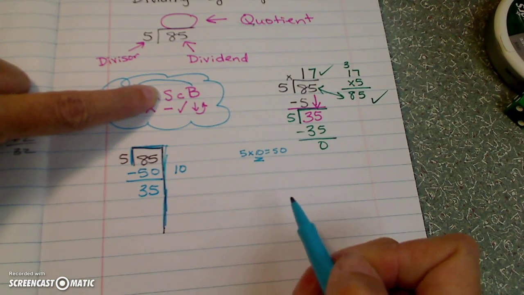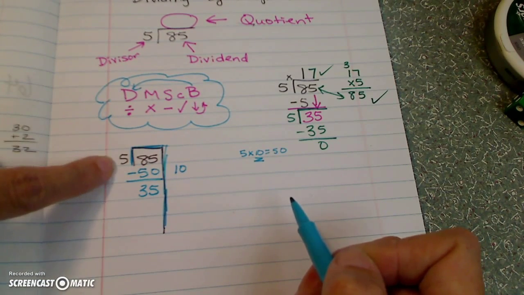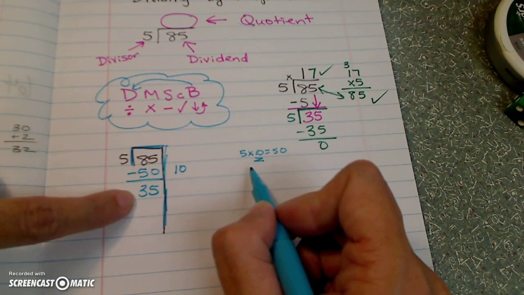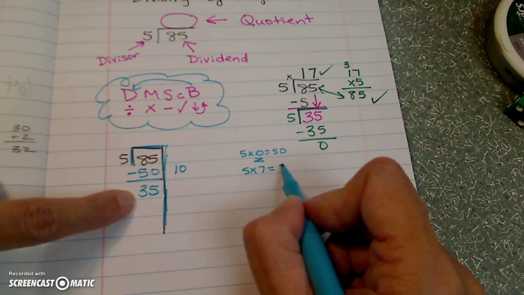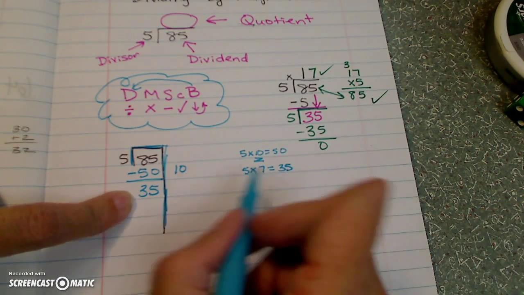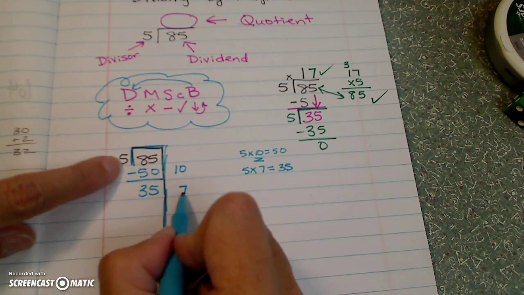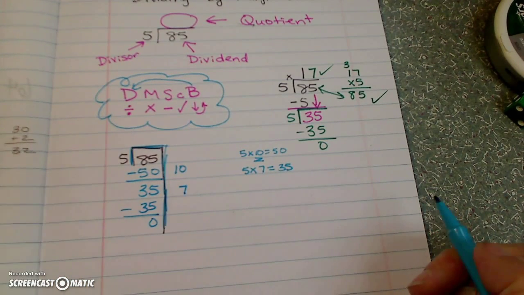This is where you don't do the check, so we're just going to go through the steps again. I want to divide again. How many times can 5 go into 35? How many groups of 5 can I get with 35? Well, again, I know my multiplication fact. 5 times 7 is 35. So I can put a 7 here. 7 times 5 is 35. Subtract and I get nothing left over.